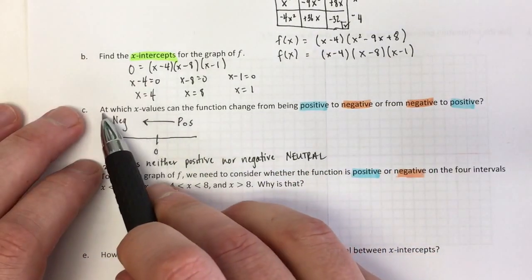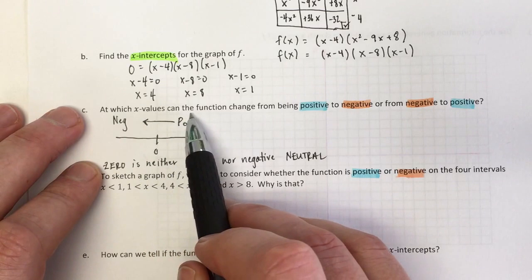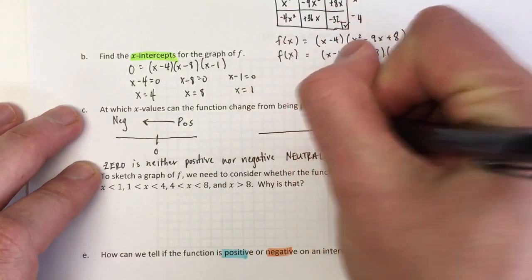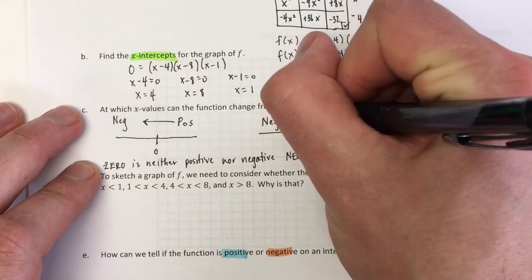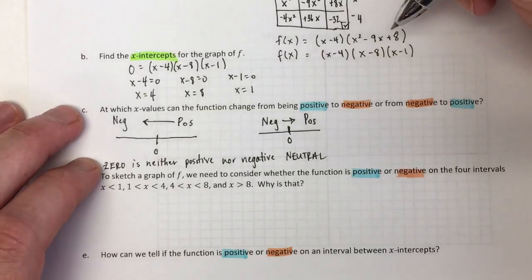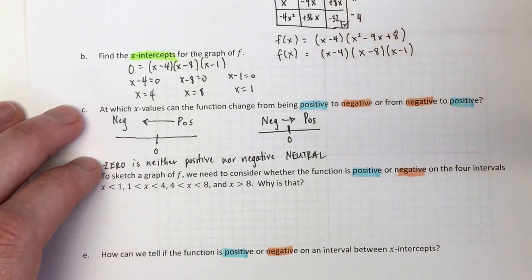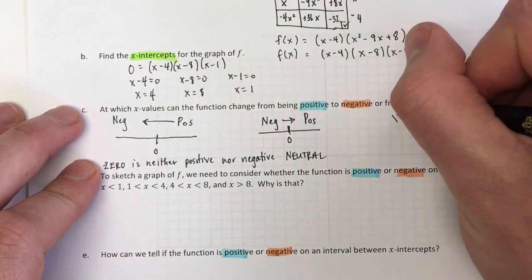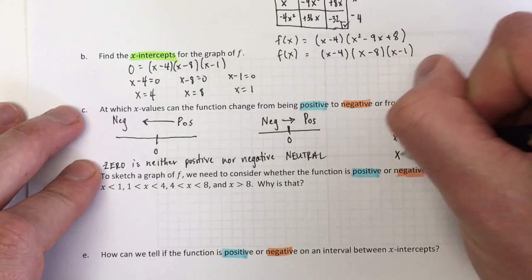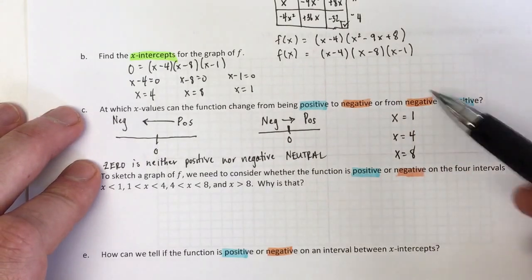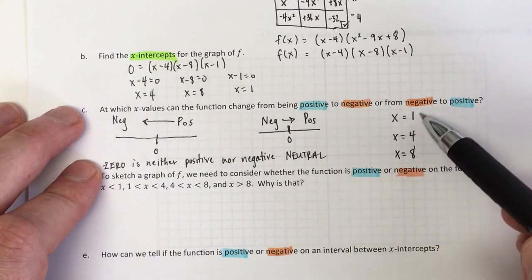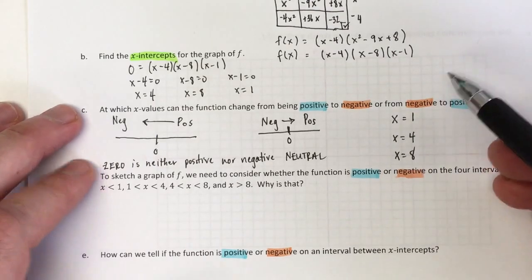And so if I'm asking at which x values the function can change from being positive to negative, or thinking the other direction, negative to positive, in each case I first have to cross over a 0. We just happened to calculate the zeros a second ago, so my zeros are x equals 1, x equals 4, and x equals 8. So I can't cross over from positive to negative or negative to positive until I've met these x values.